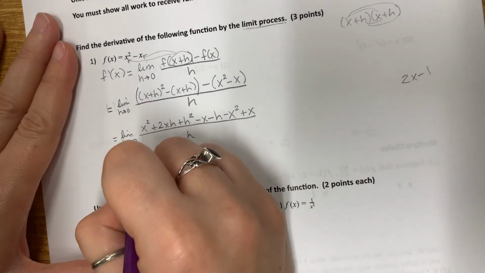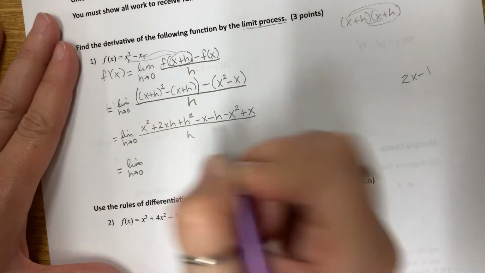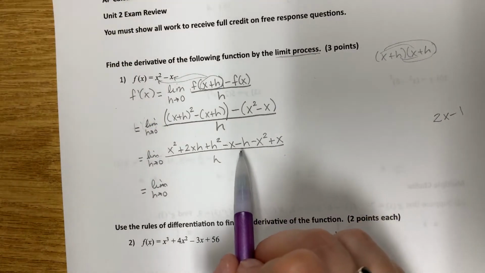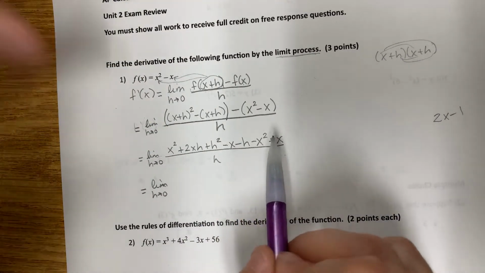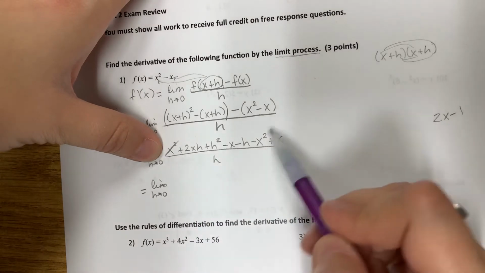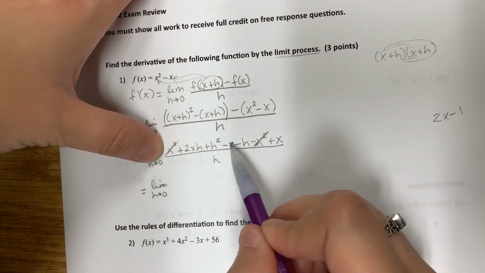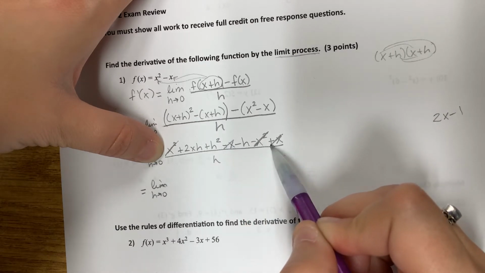Okay, so then I'm going to simplify as much as I possibly can. And what you'll notice happen is a big chunk of this will cancel out. So my x squared cancels with this x squared because it's minus. This minus x plus x cancels.